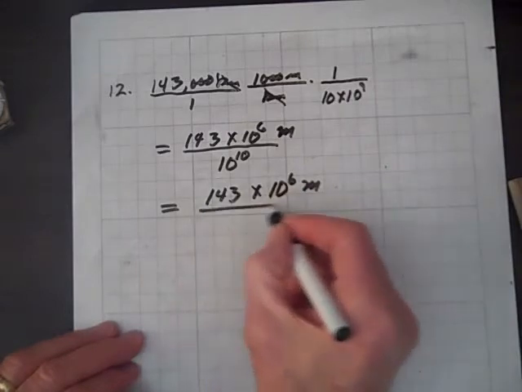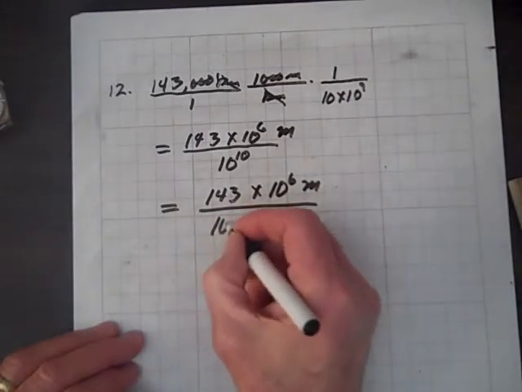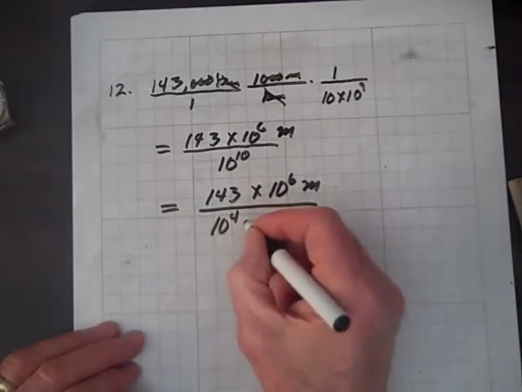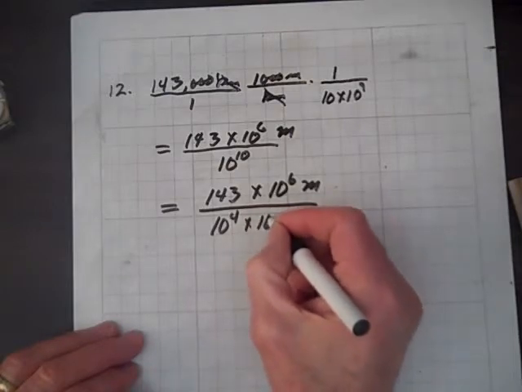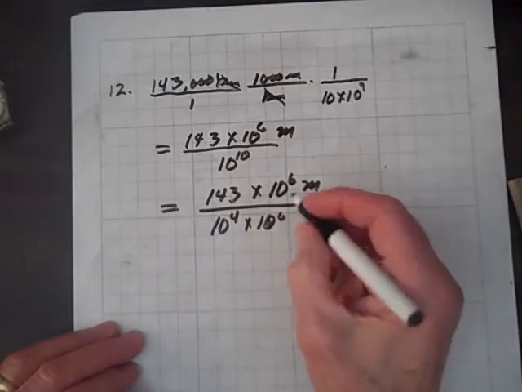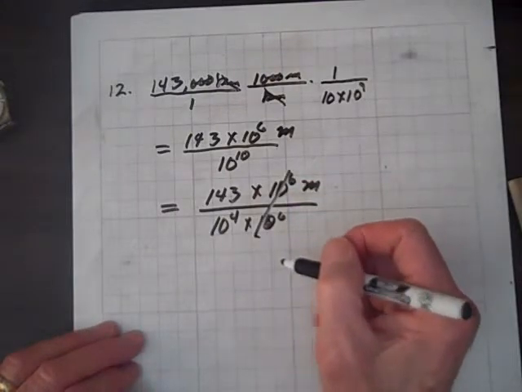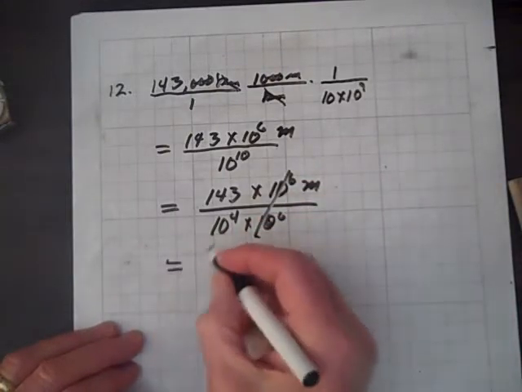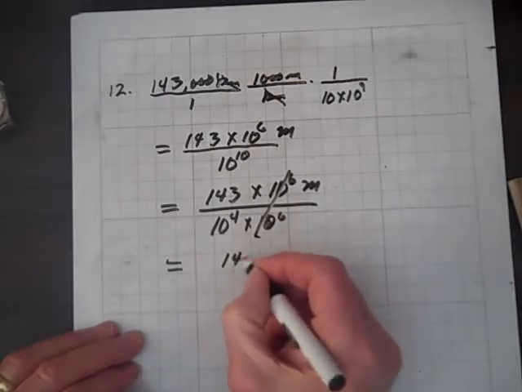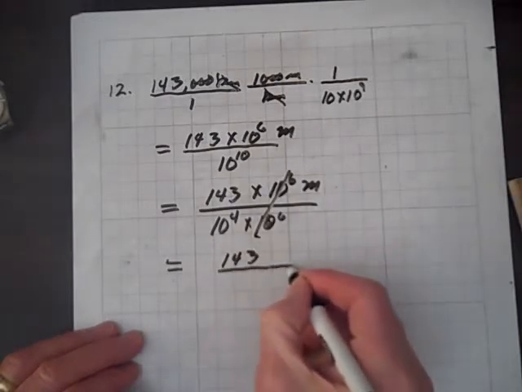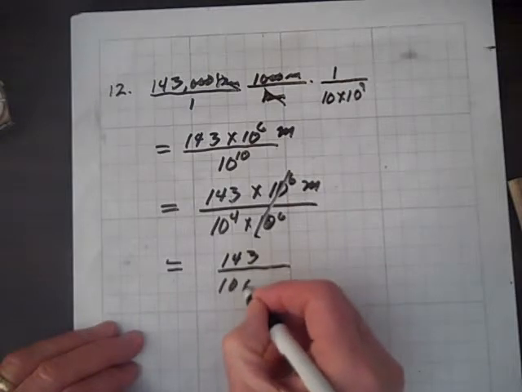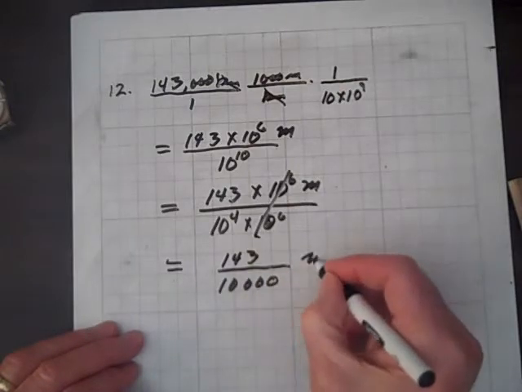And I'm going to rewrite this in terms of 10 to the 4th times 10 to the 6th. If you haven't seen it done this way, you might find it interesting. Anyhow, the 10 to the 6's divide out. So this equals 143 over, and we've got 1, 2, 3, 4 zeros.